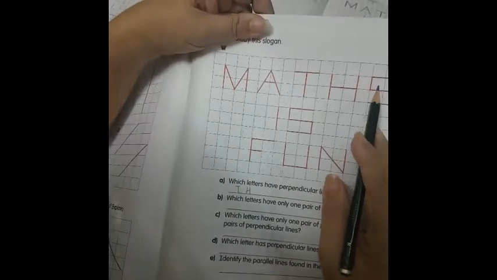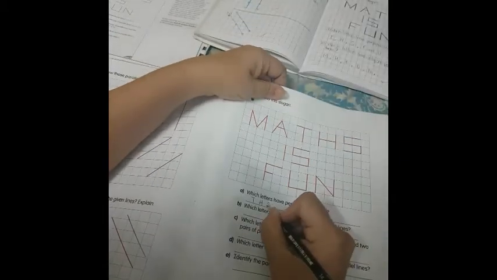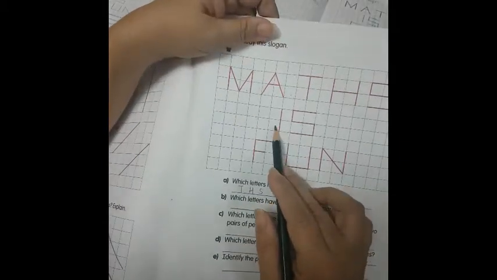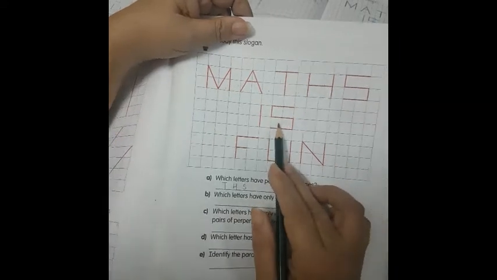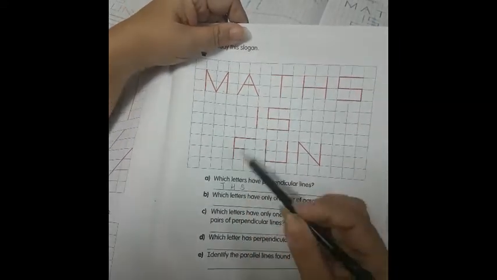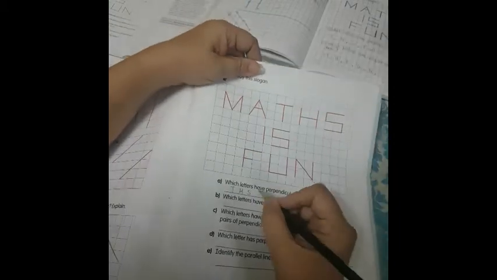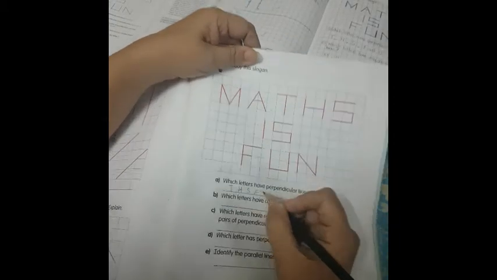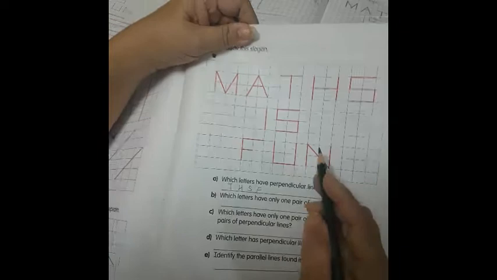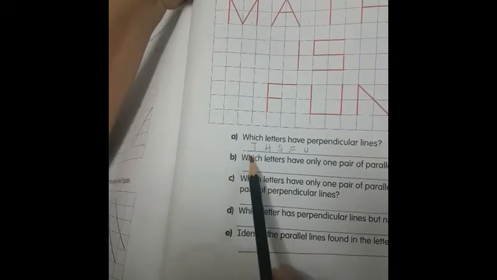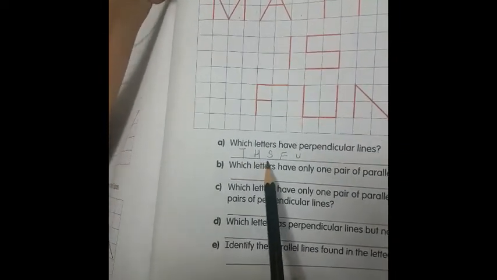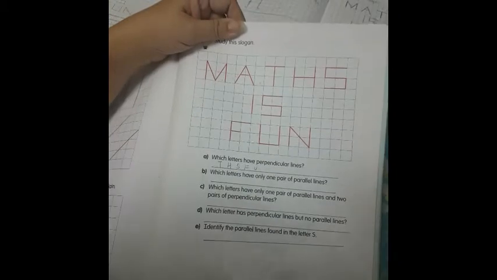S, yes. I is only one line, not two lines. S is a repeat again, so no need to write again. F, yes, F has perpendicular line. U, yes. N, no. So the answer to the first one is T, H, S, F, U. These are the letters which have perpendicular lines.